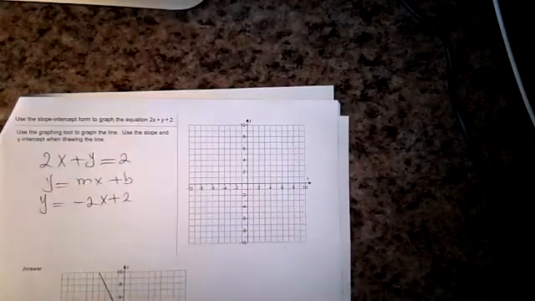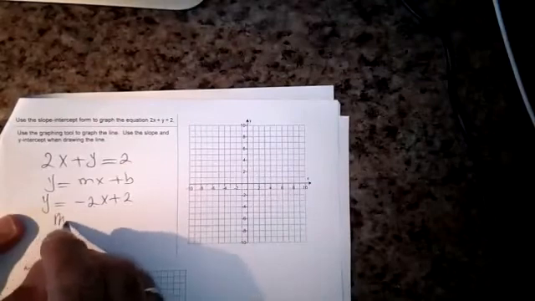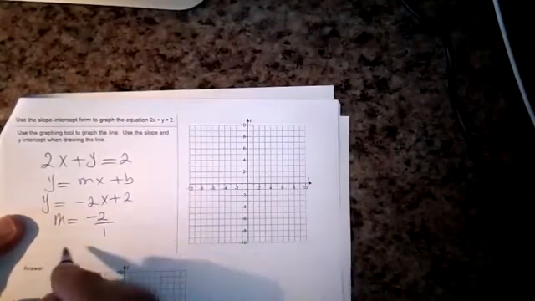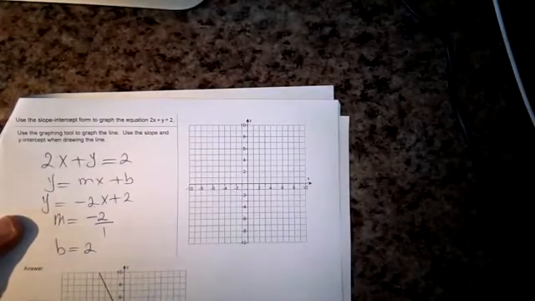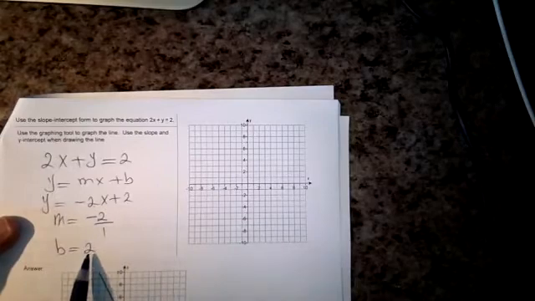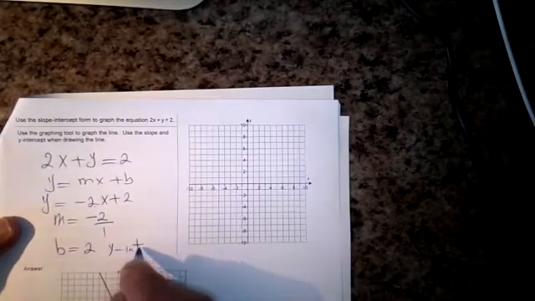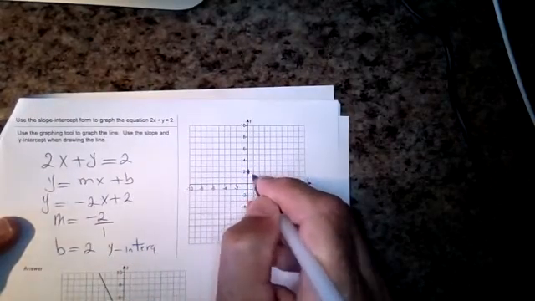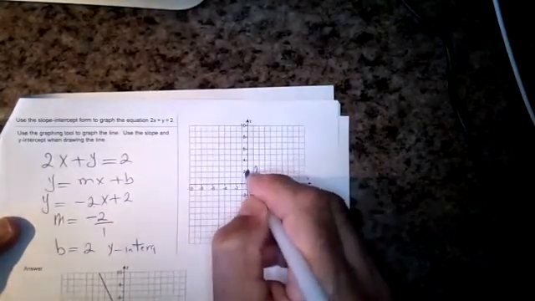See, when you write it like that, then you could tell that the slope is negative 2, or -2 over 1. And the y-intercept is 2. b = 2 is the y-intercept, right? So that one was this point here, point 2, the y-intercept.